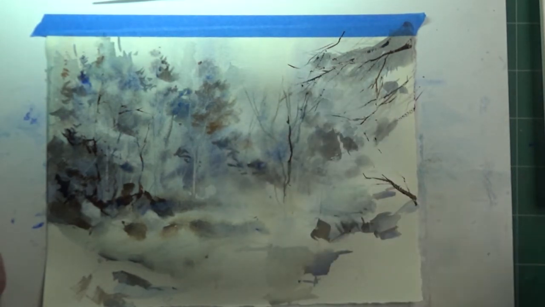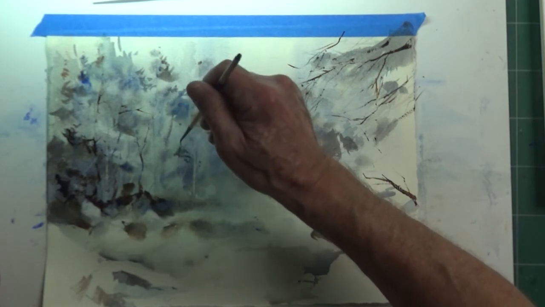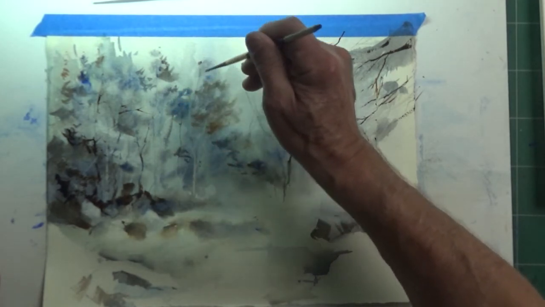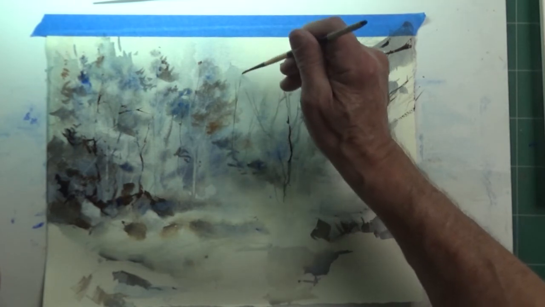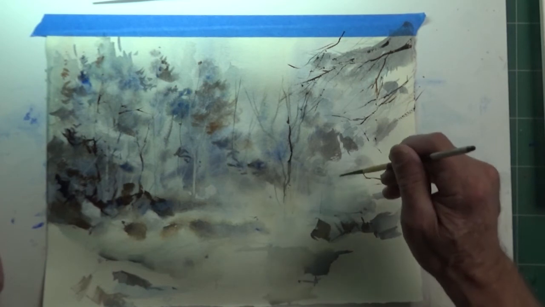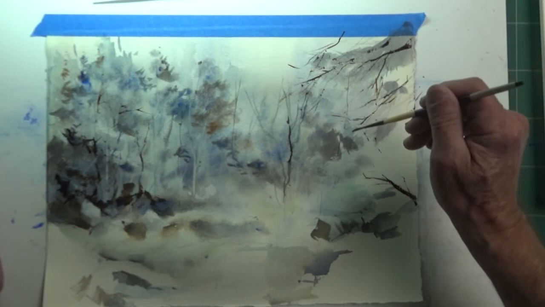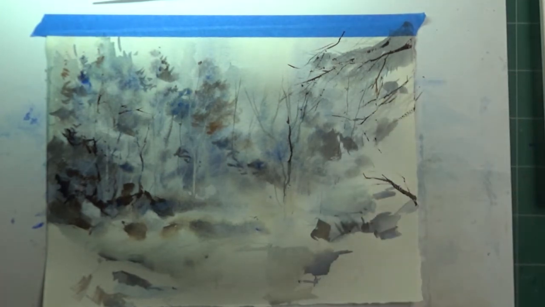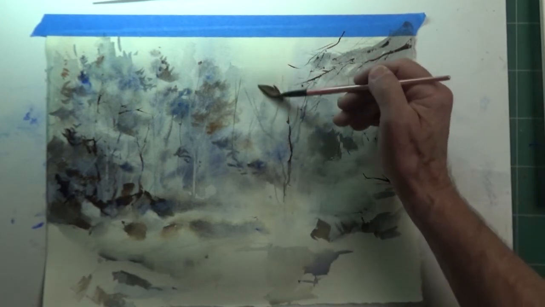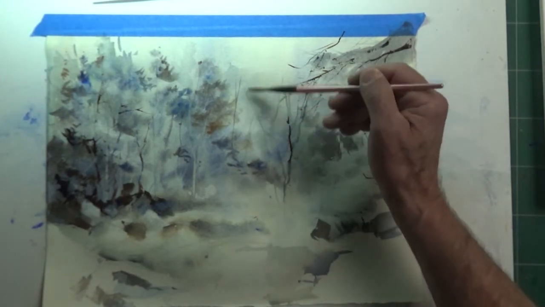I'm silent because I'm concentrating on trying to create this nice, general feeling of a lot of these trees in the background. And I'm sort of losing this. I don't want to lose this here. I'm losing this stuff up here. I'll just go back and soften that up a bit and get rid of this.